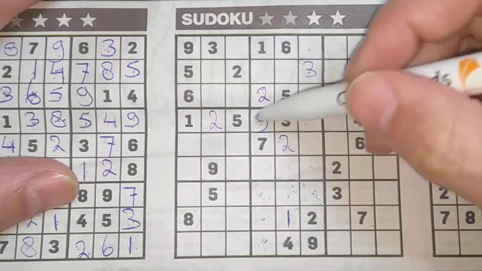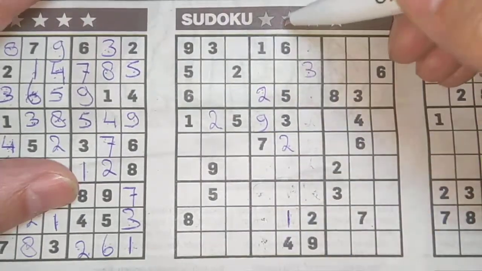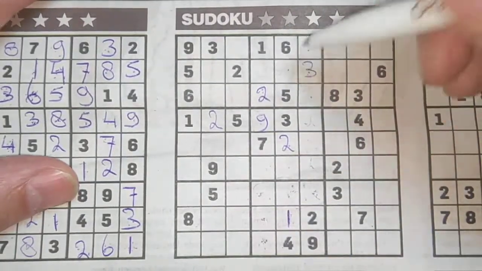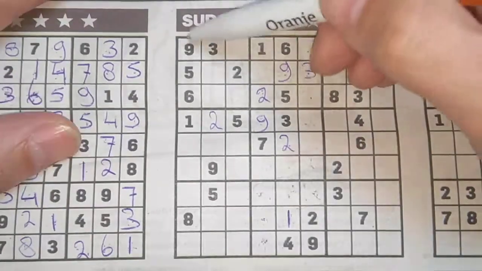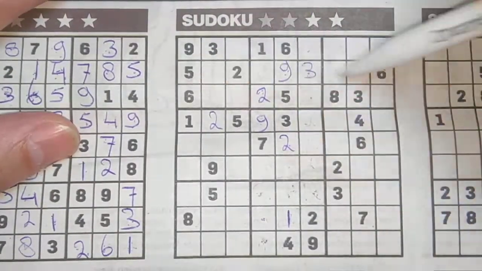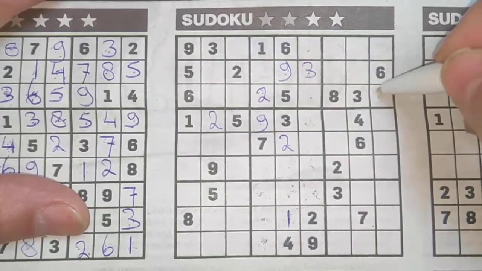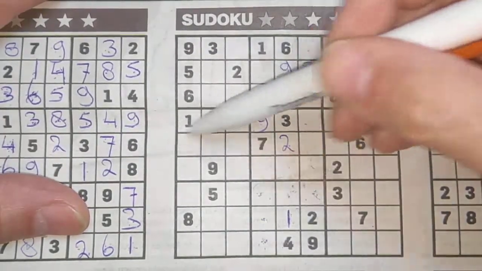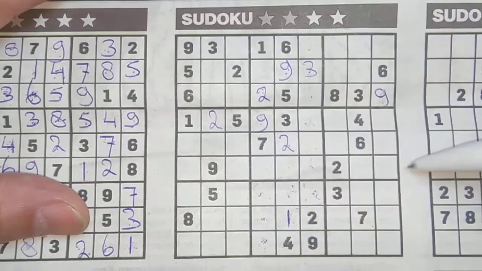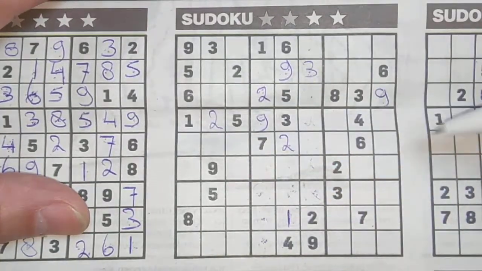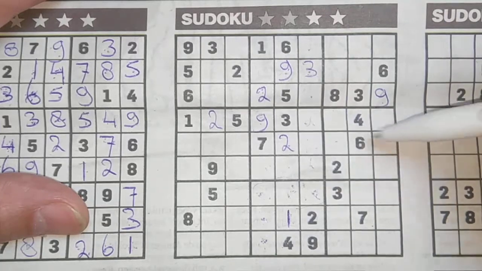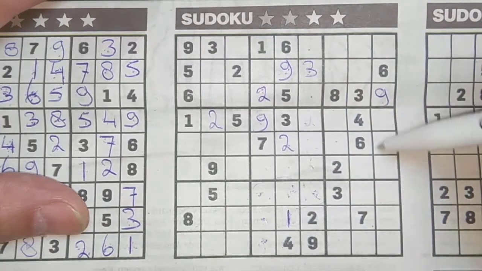A 9 in this column, a 9 in that column. So in the middle column, the only place for the 9 should be here. A 9 in this row, a 9 in the second row. So in the third row, the only place for the 9 should be there. A 9 in this row, a 9 in that row. So in the middle row, the only 2 places for the 9 should be here or there. But I have a 9 here, so no 9 there.